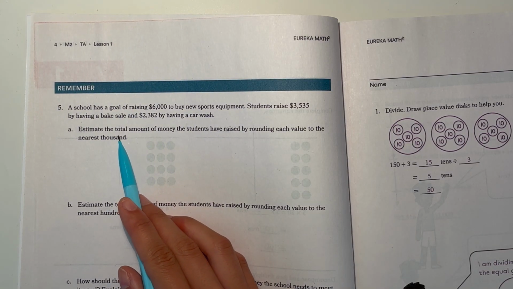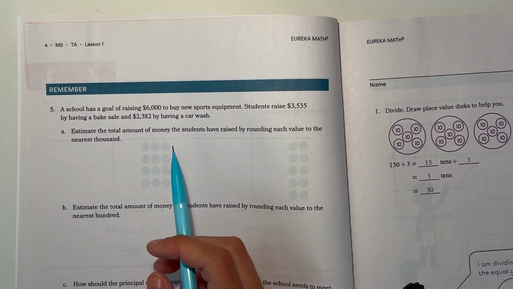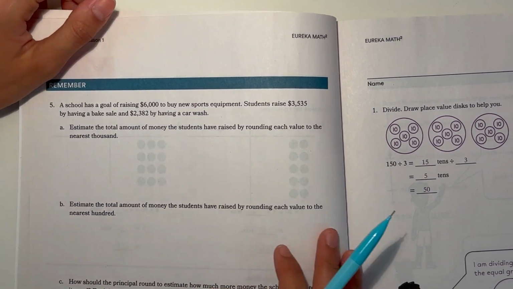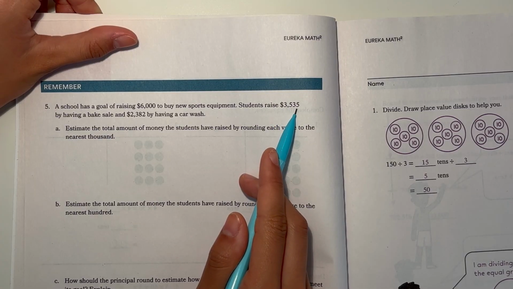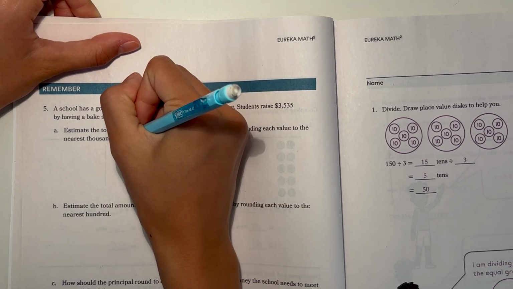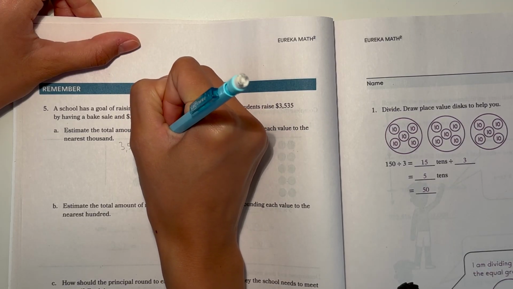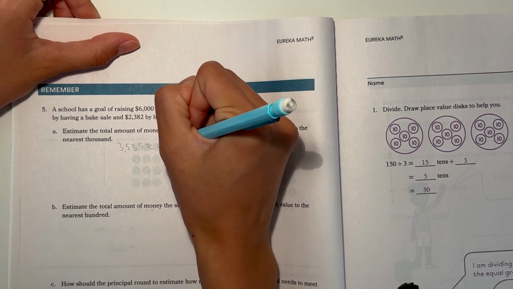A, estimate the total amount of money the students have raised by rounding each value to the nearest 1,000. To the nearest thousand, 3,535, we look at the hundreds. This is 5, so we round up to 4,000.